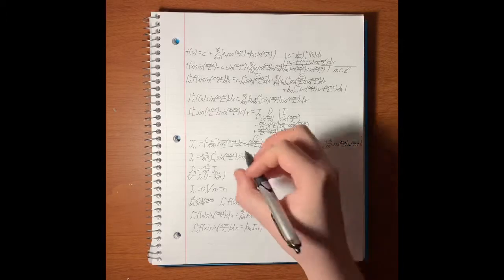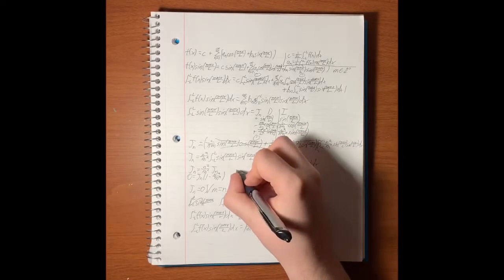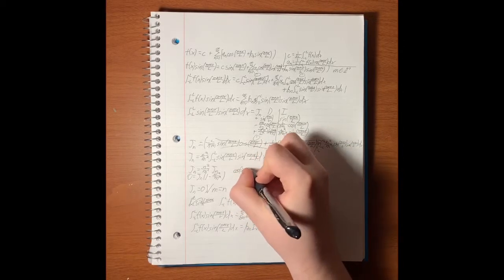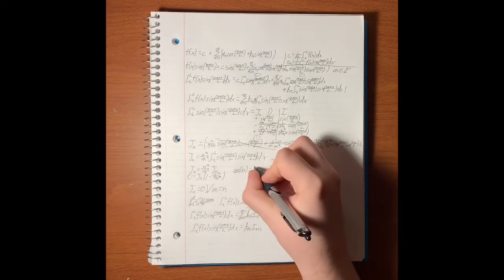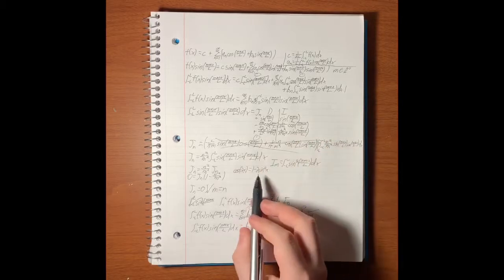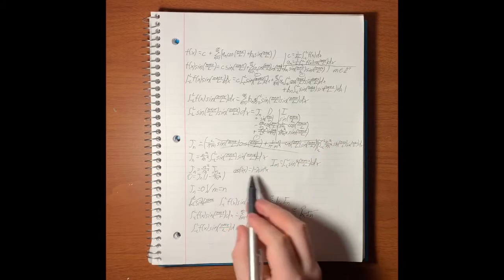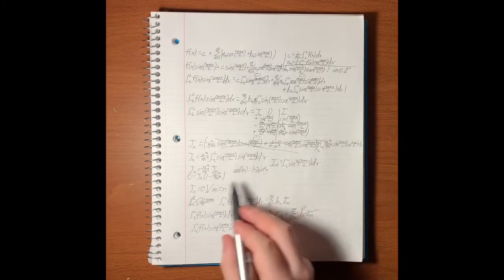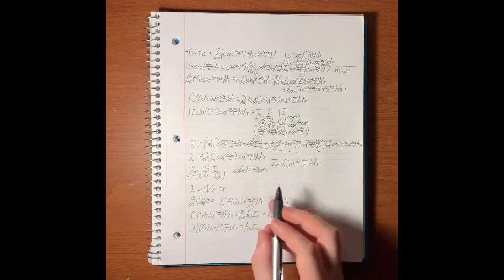Now, using the double angle formula again for cosine, cosine of 2x can also be written as 1 minus 2 sine squared x. Subtract cos 2x and add 2 sine squared x from both sides, and then divide both sides by 2.